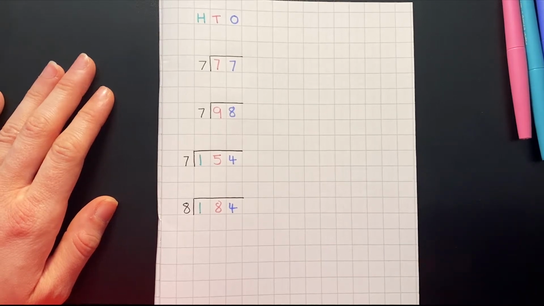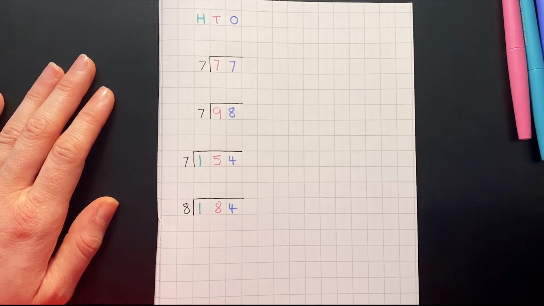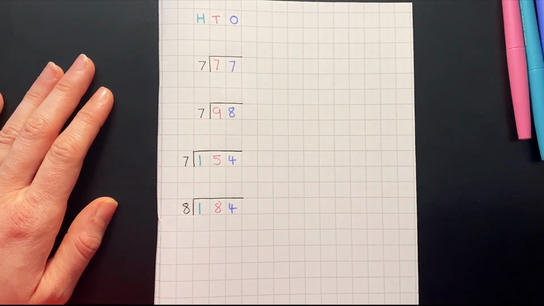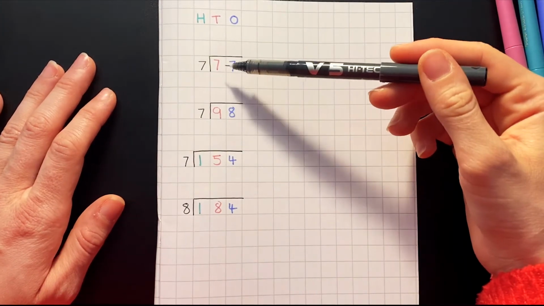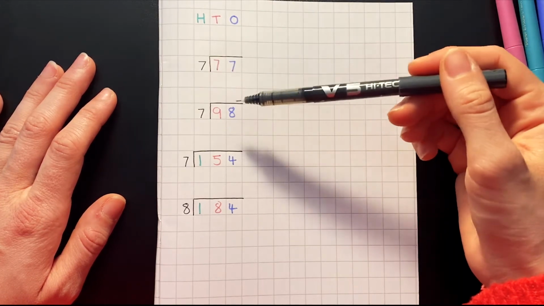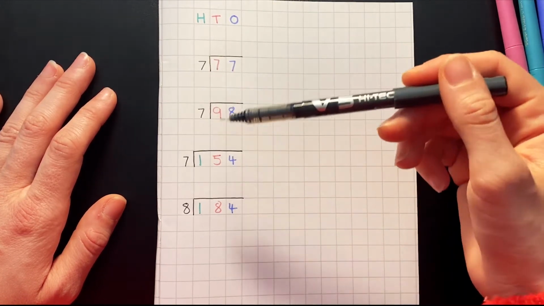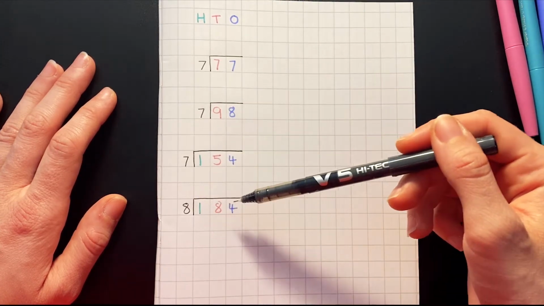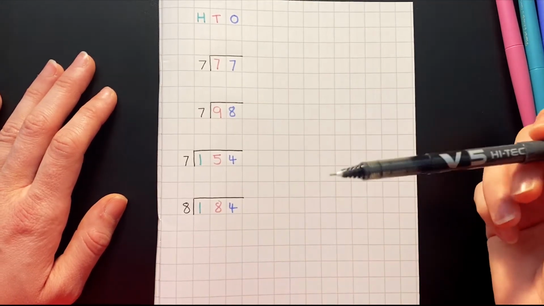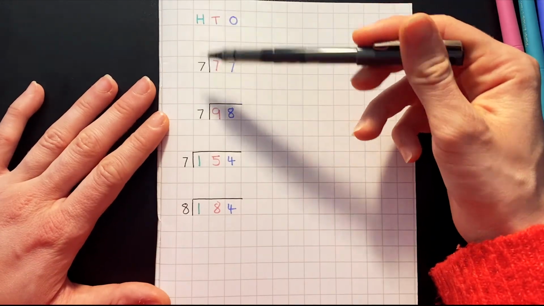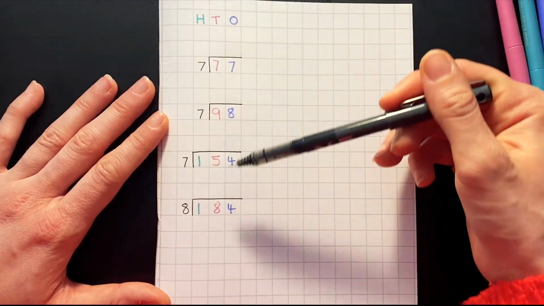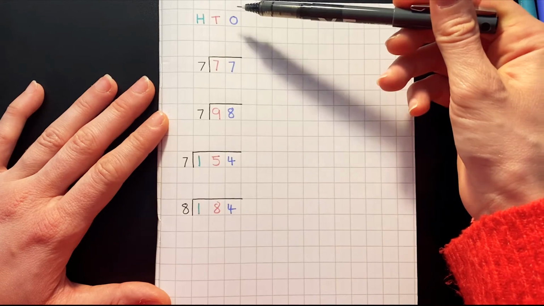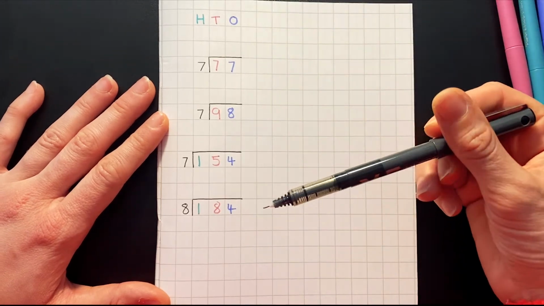Okay, so this is short division using the bus stop method without any remainders. I have got 4 questions here: 77 divided by 7, 98 divided by 7, 154 divided by 7, and 184 divided by 8. I've color-coded the hundreds in green, the tens in pink, and the ones in blue, okay?